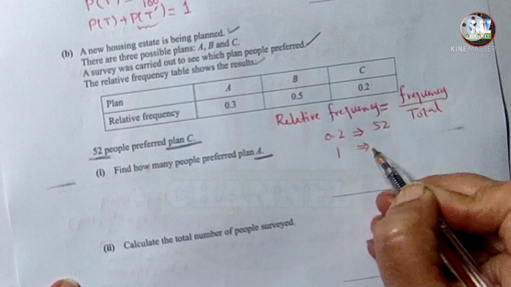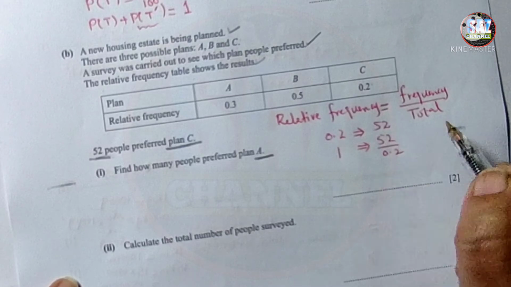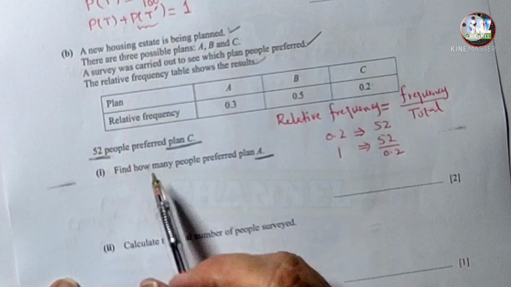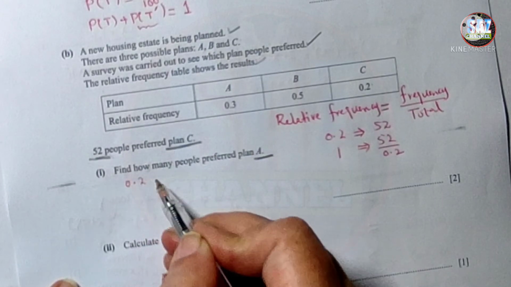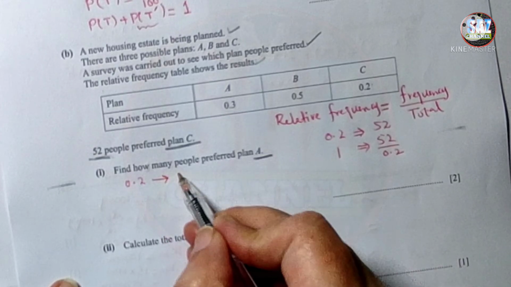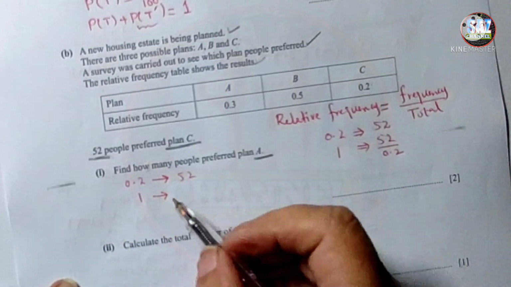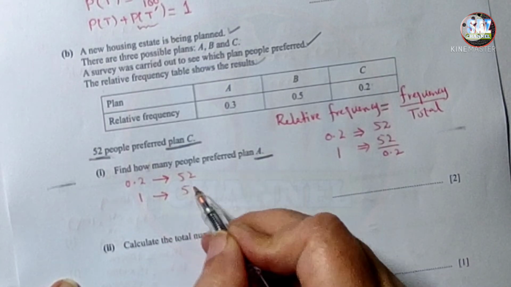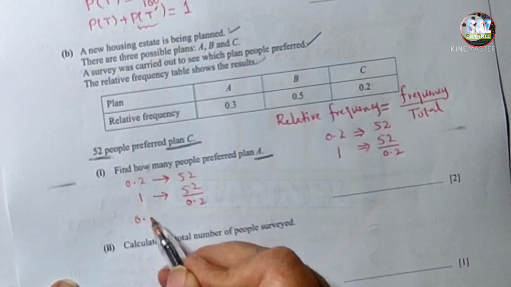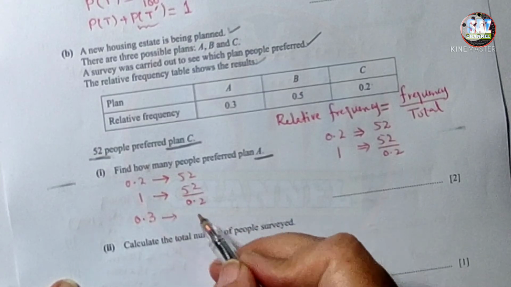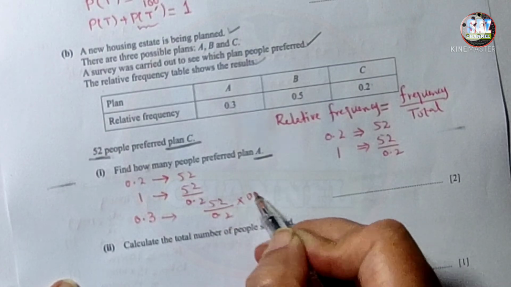One will have the liking for 52 divided by 0.2, and now for plan A, what we are going to do is that if 0.2 is the relative frequency for 52, what will be the frequency for 0.3. 52 divided by 0.2 multiplied by 0.3.